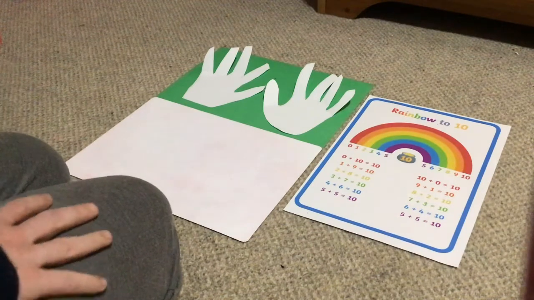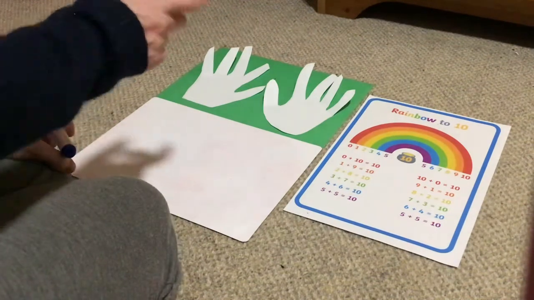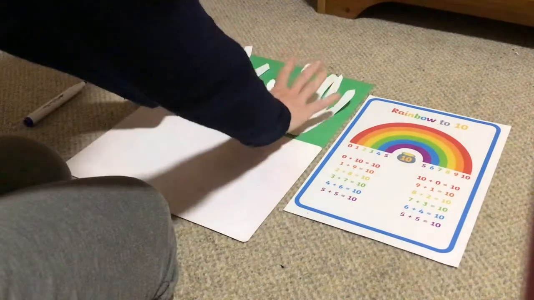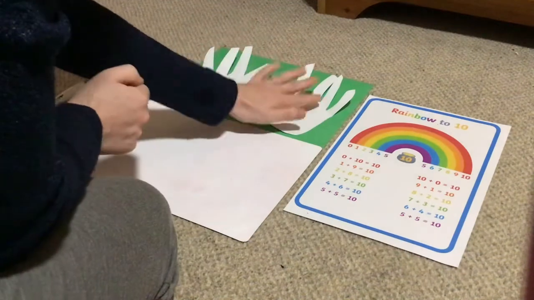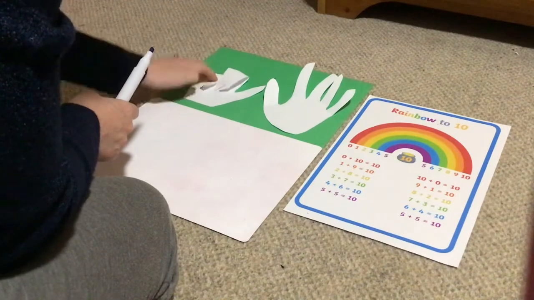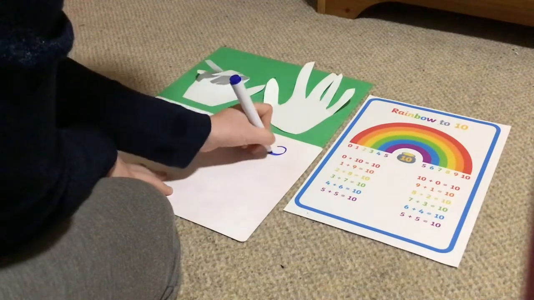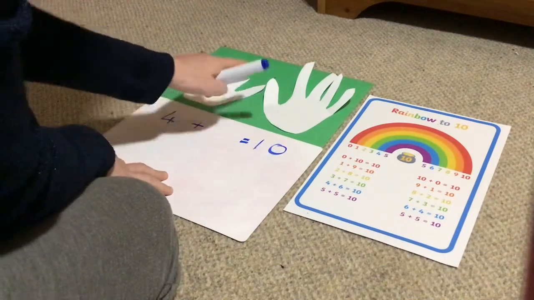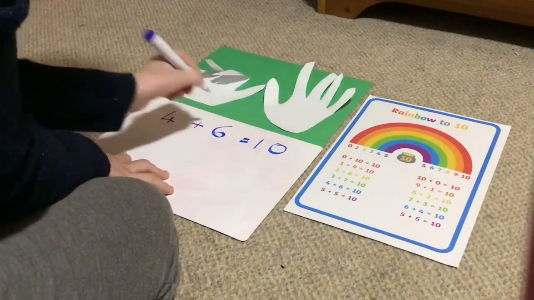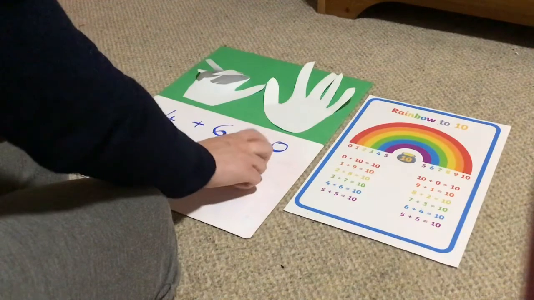Now number bonds are really interesting things because they're kind of like friends. The word bond just means relationship. I'll show you what I mean. We've got 10 fingers all together and 5 fingers in each hand. I put 4 fingers down. I know I have 10 all together. What do I need to add to my 4 to get 10? 1, 2, 3, 4, 5, 6. So I know that 4 and 6 are friends. They're a number bond that makes 10.